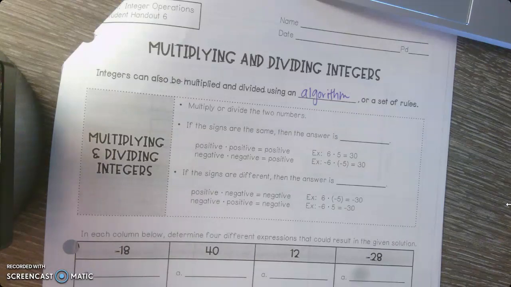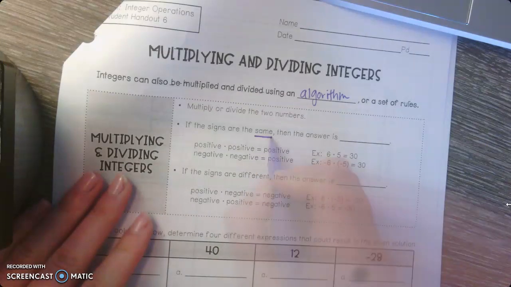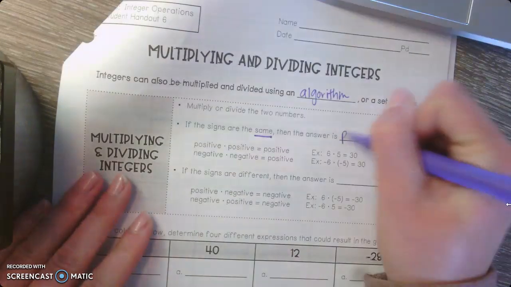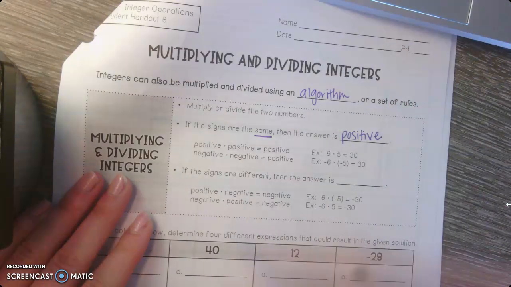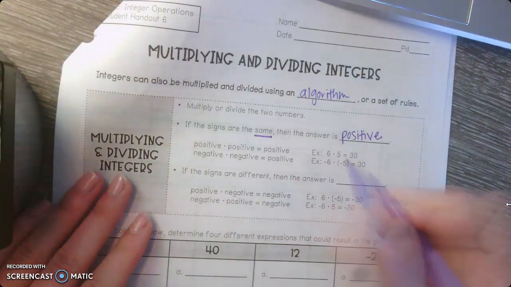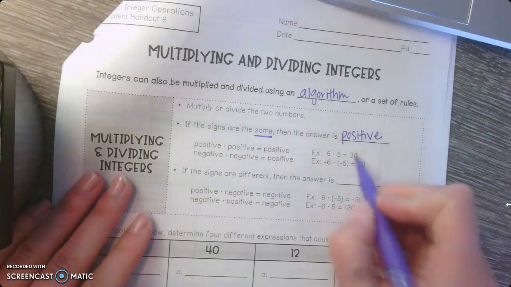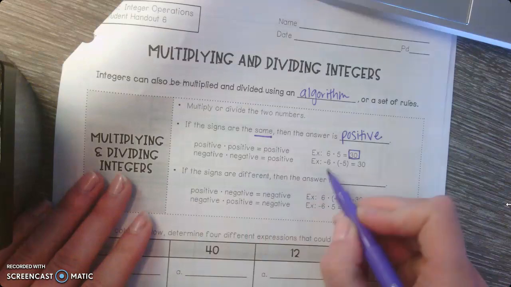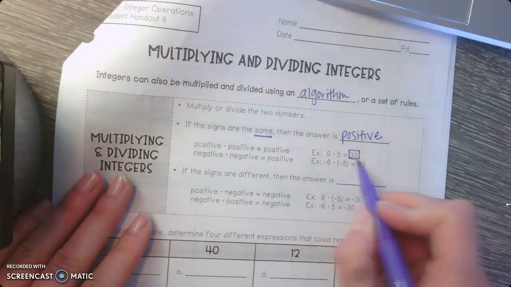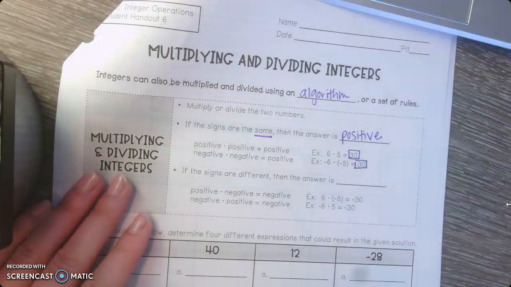When you multiply or divide two numbers, if the signs are the same, then the answer is positive. Okay, so if I did a positive times a positive, 6 times 5, we know how to multiply positive numbers. We get 30. That's a positive value. If I had a negative times a negative, negative 6 times a negative 5, I also get 30, which is a positive value. So if the signs match or are the same, your answer is positive.